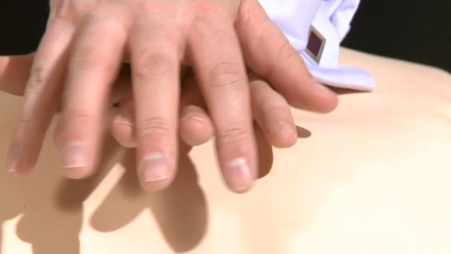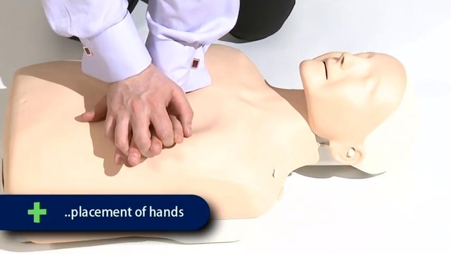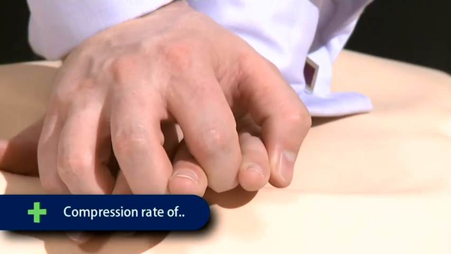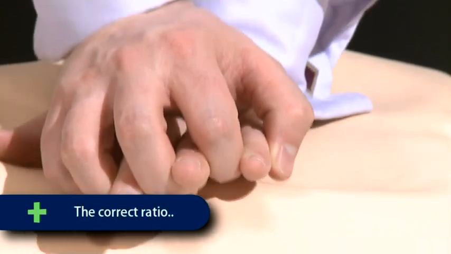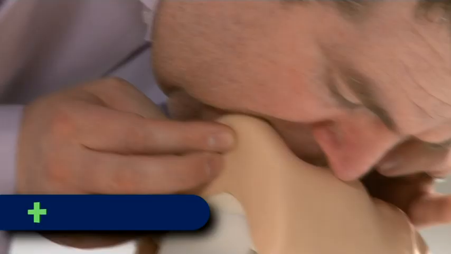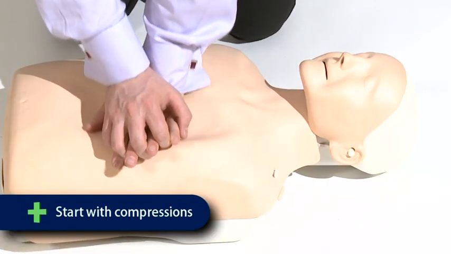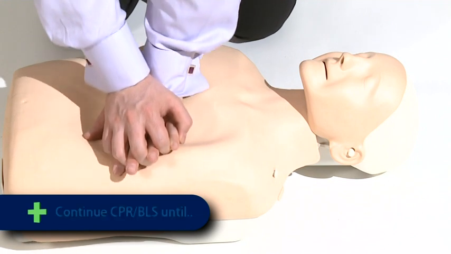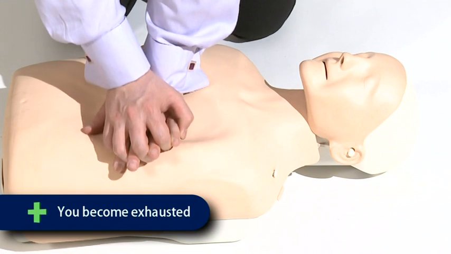Again, let's just recap on the main points of basic life support. The main points are the correct alignment and placement of our hands in the centre of the chest, the correct depth of 5 to 6 centimetres, and the speed of our compressions of about 100 to 120 compressions per minute. The correct ratio of compressions to breaths, 30 compressions to 2 breaths, now starting with the compressions, and to continue your CPR or basic life support until help arrives, the casualty recovers, or you become too exhausted.